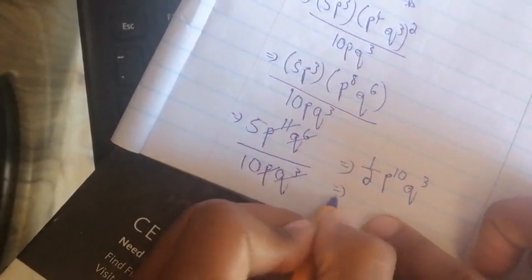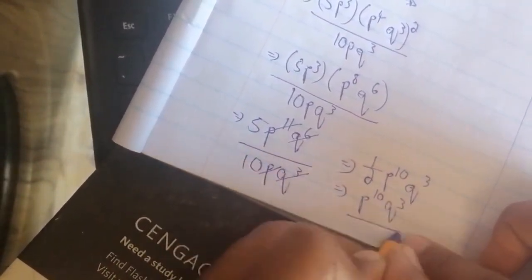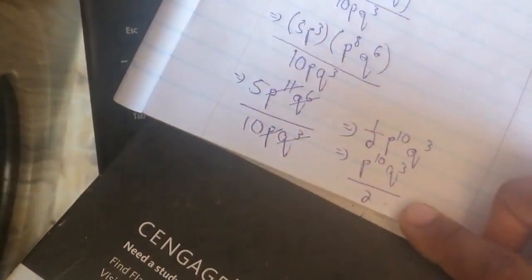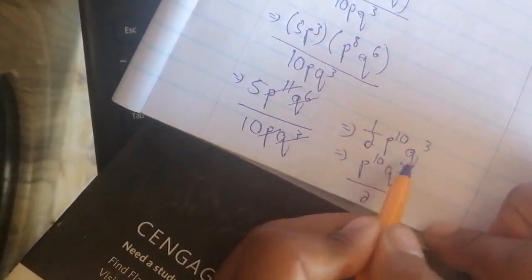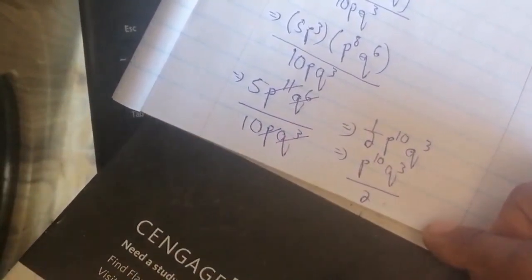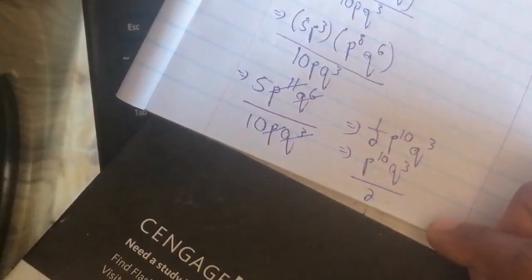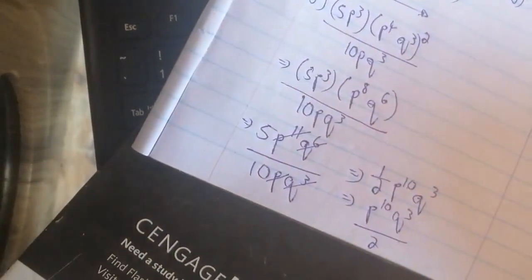So this can be rewritten as p¹⁰q³ divided by 2, because 1 times p¹⁰ times q³ is this, divided by 2. And you will be done for question 4. And then I will see you in question 5.